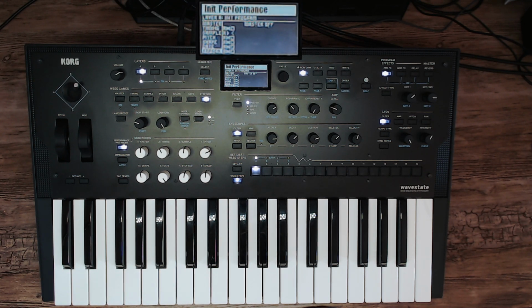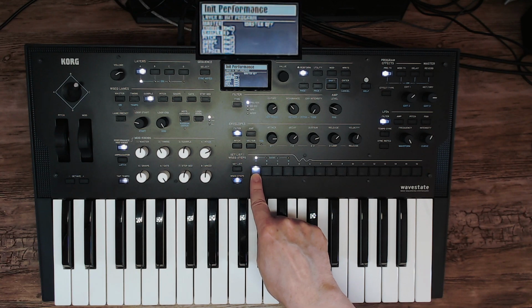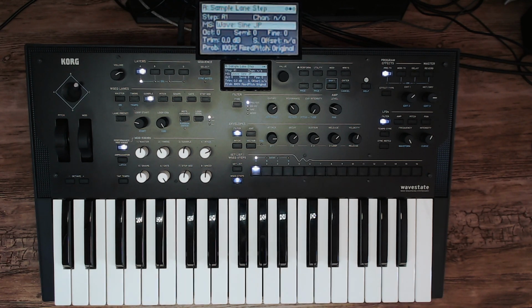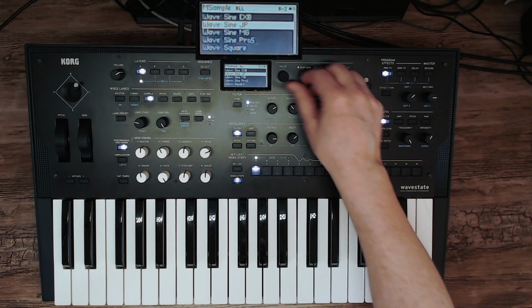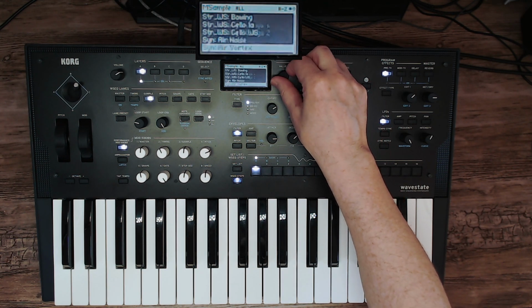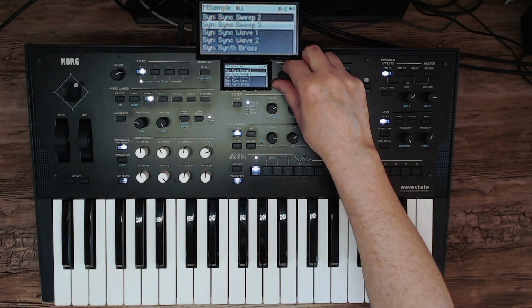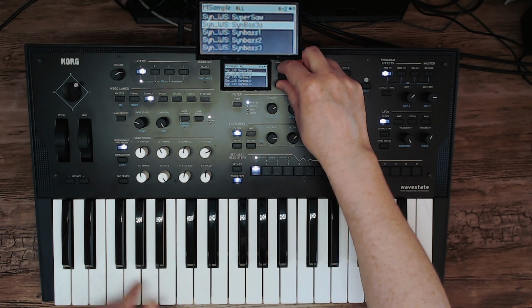First we are going to program the bass sound which we are going to work with. Press the sample button and select the first step. It's now the first item, and we want to use a bass sound for that. So let's go to the synth section and create one of the basslines. I think there is a synth bass.